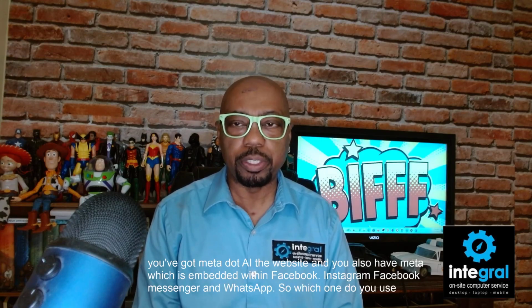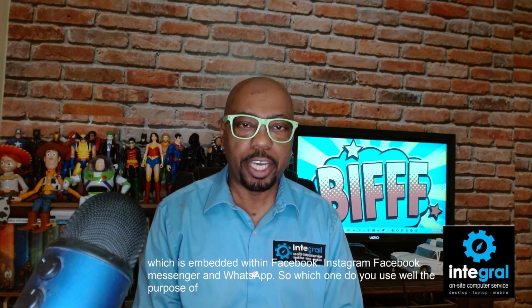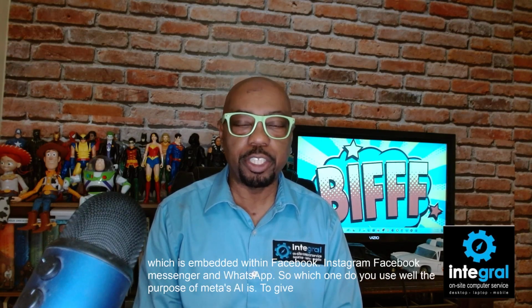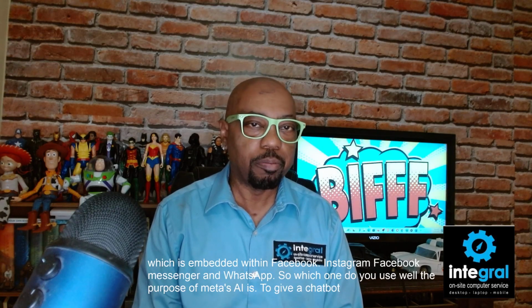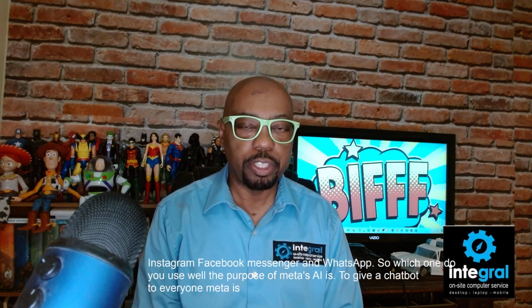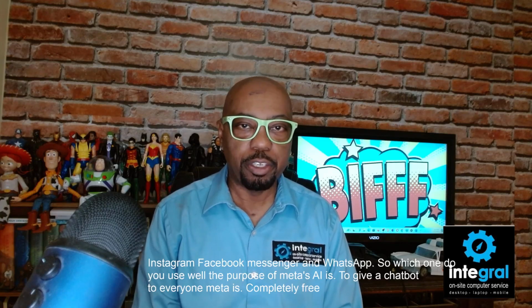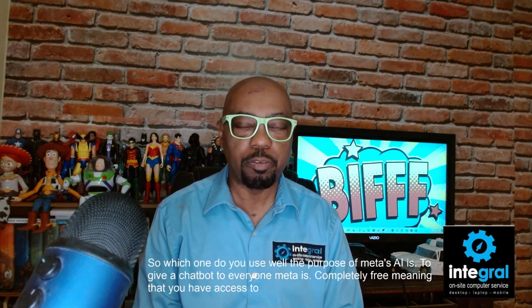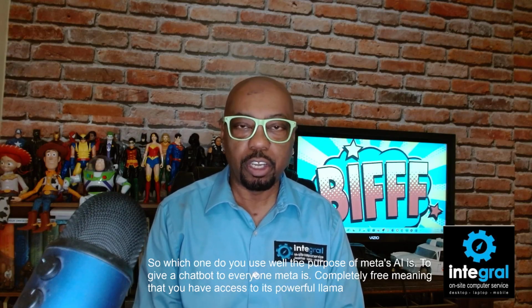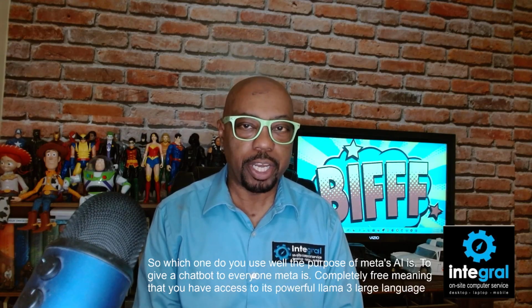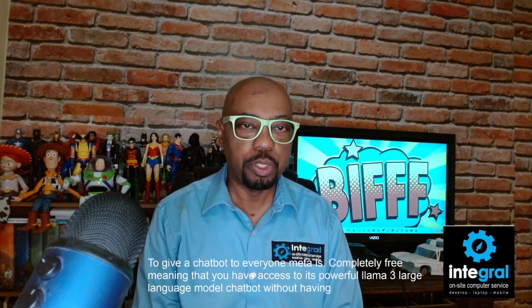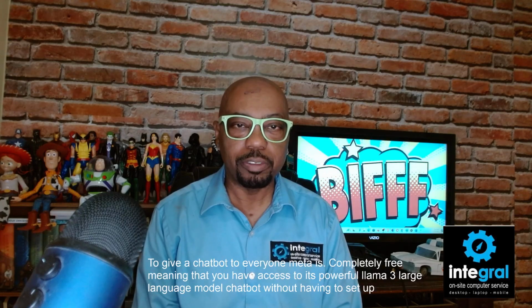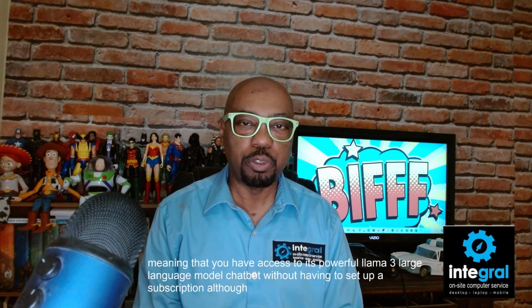Well, the purpose of Meta's AI is to give a chatbot to everyone. Meta is completely free, meaning that you have access to its powerful Llama 3 large language model chatbot without having to set up a subscription, although it helps if you set up Meta.